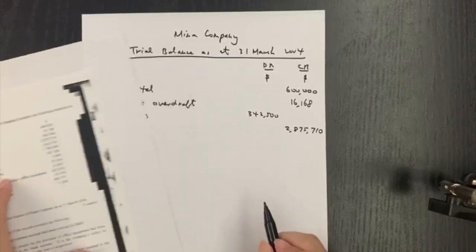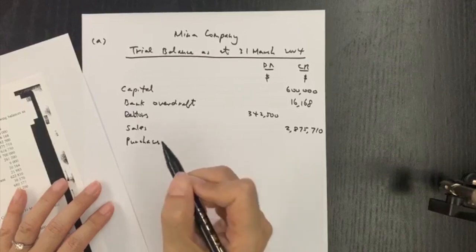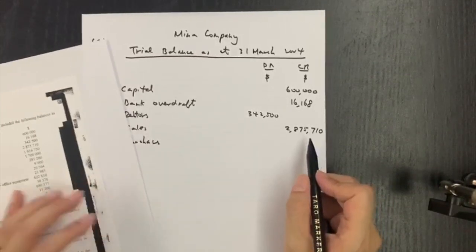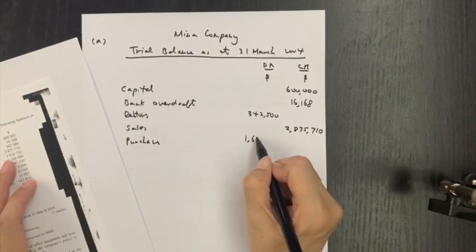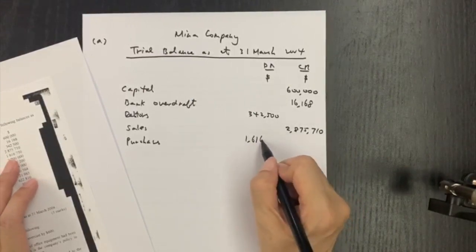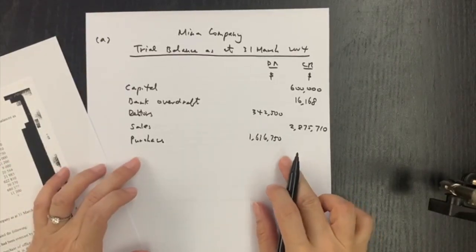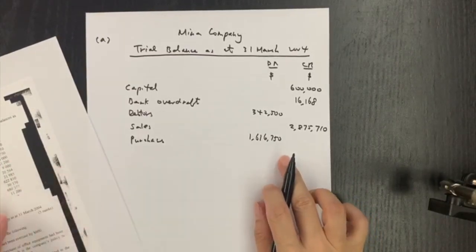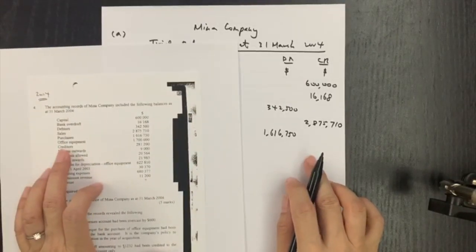Okay, so next we have purchases. Since purchases is opposite to sales, it is a debit item, therefore I put this 1,616,750. Okay, so actually this is a very exam-oriented way to draw up a trial balance. So purchases, and next one, I have office equipment.